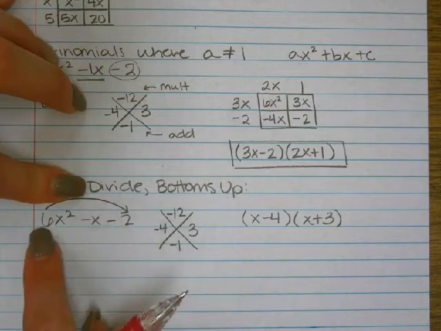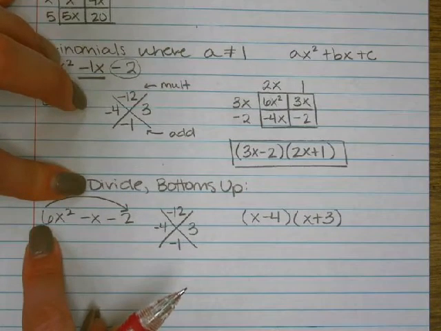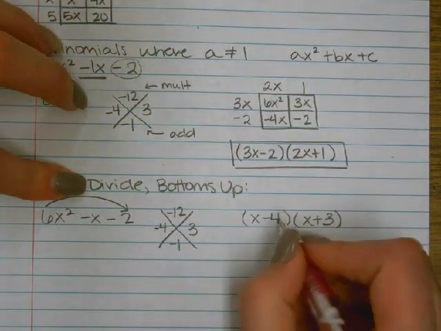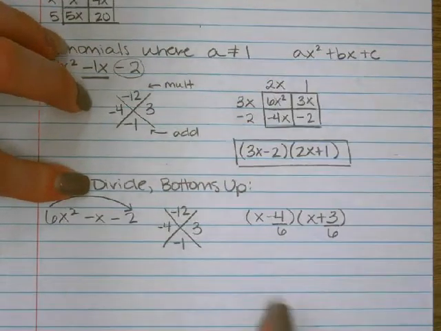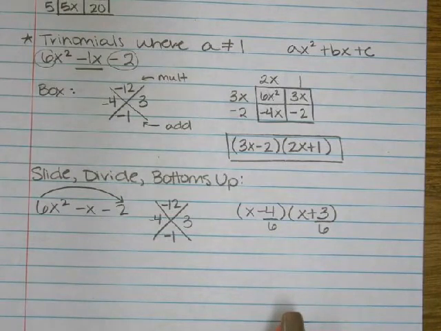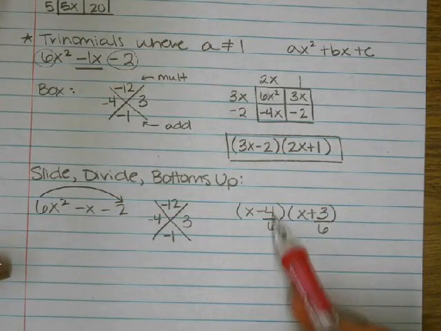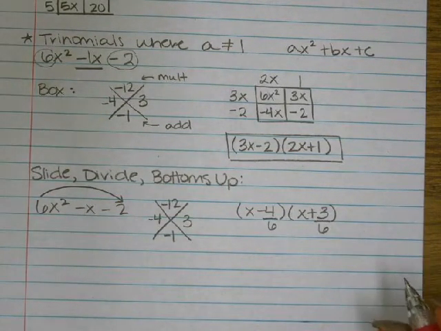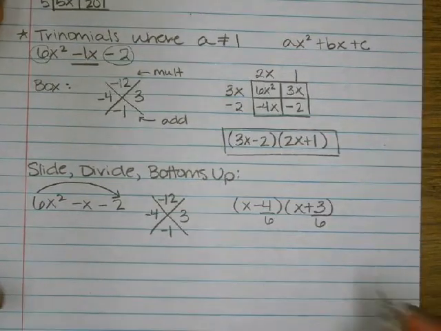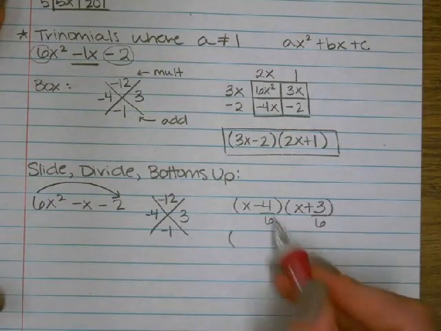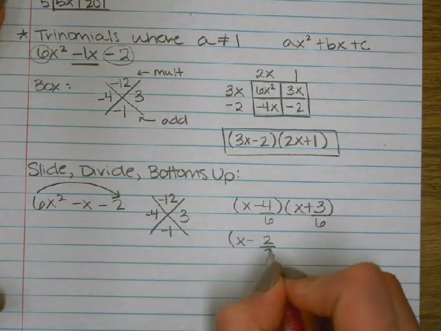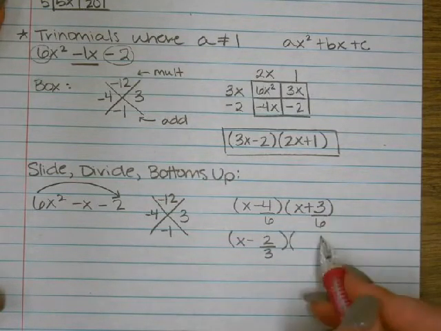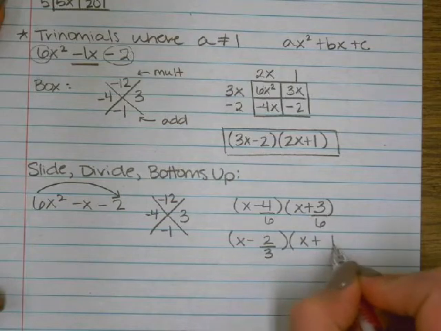So whatever number you slid is the number you divide by. So 6 is the number I slid. I'm going to go ahead and write divide by 6 right here and divide by 6 right there. Once you have done slide divide, you're left with two fractions. And any time we work with fractions, we always want to simplify them. So 4 over 6 simplifies to 2 over 3. 3 over 6 simplifies to 1/2.